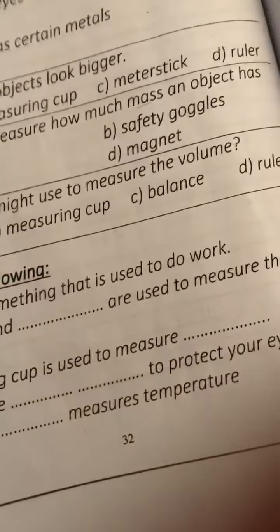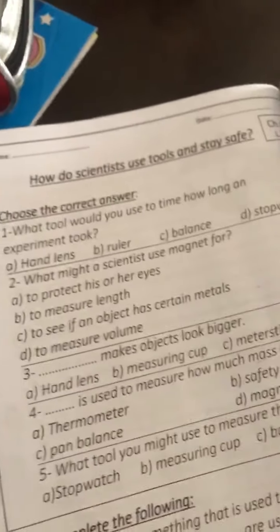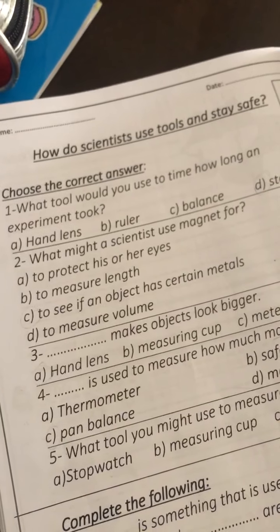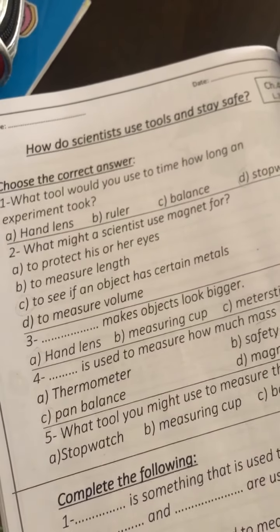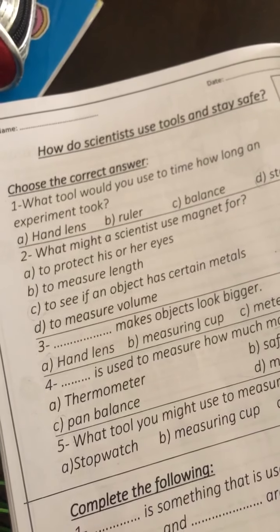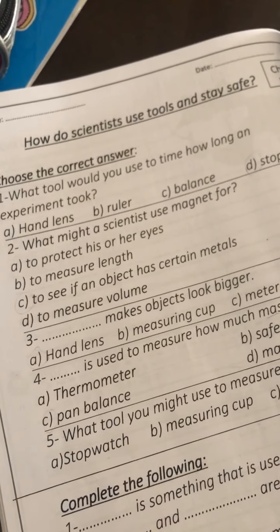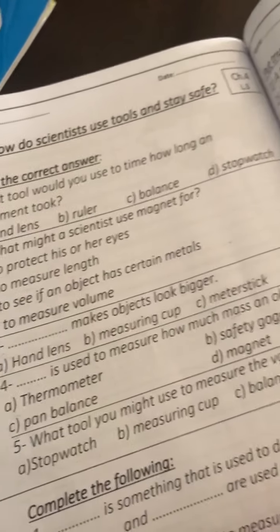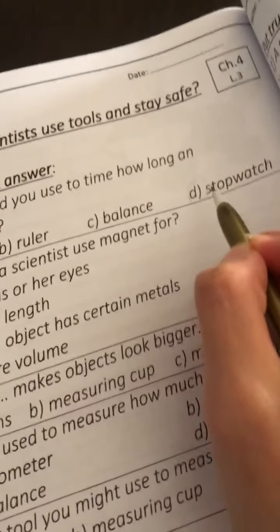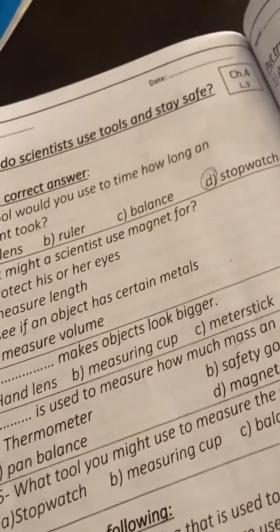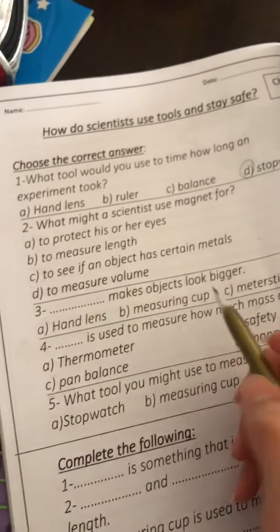Okay, on page 32, first question, choose the correct answer. What tool would you use to time how long an experiment took? So we measure time by using which tool? Hand lens, ruler, balance, or stopwatch. Of course, stopwatch. We use a stopwatch to measure the time.